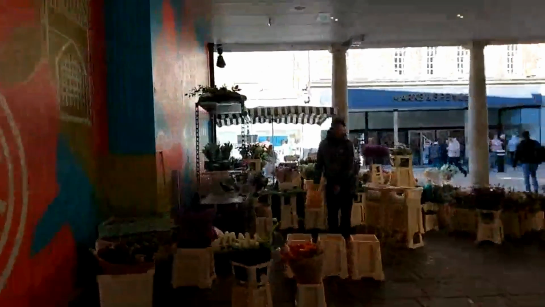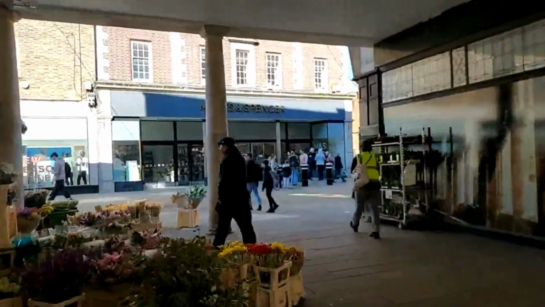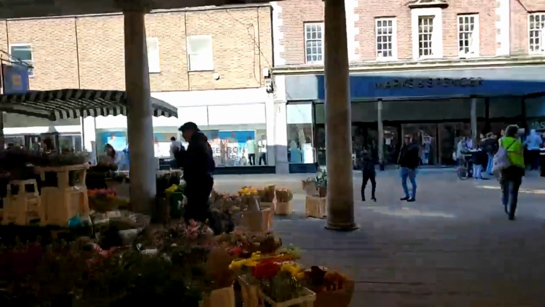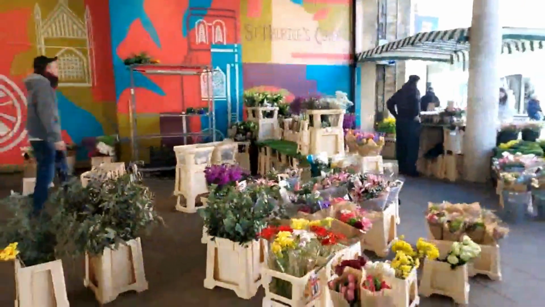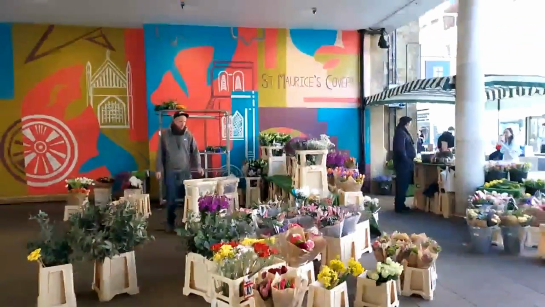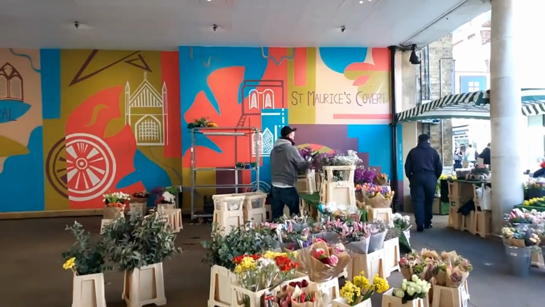Well, I'm going to give you a sneak peek into our flower cellars, by the way, which have gorgeous flowers in today. And this is the mural as well for St Maurice. These guys come here every single day. They're proper old school. I love them.